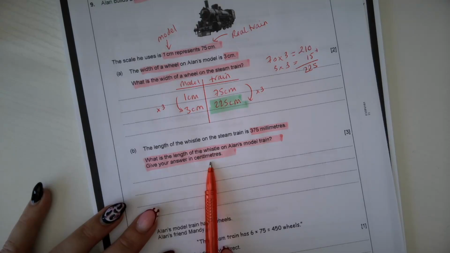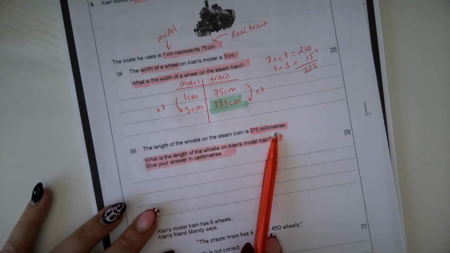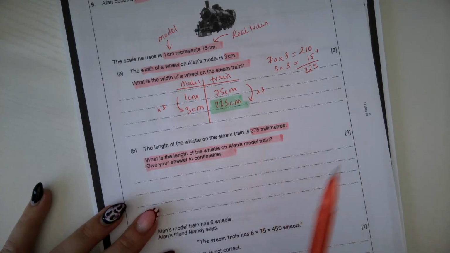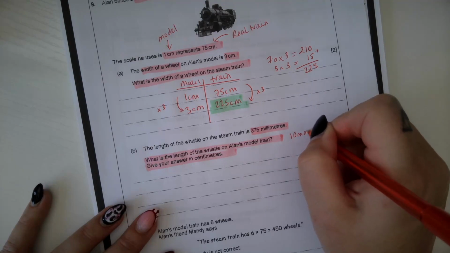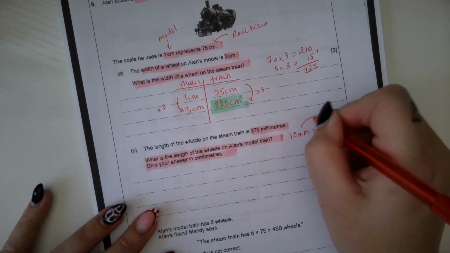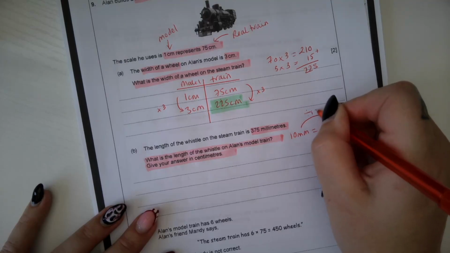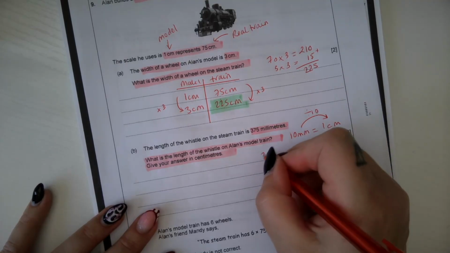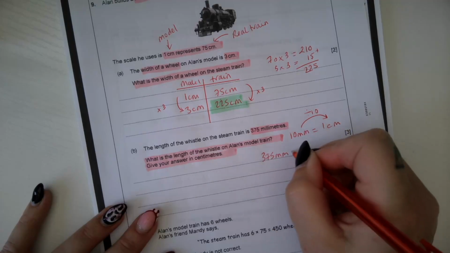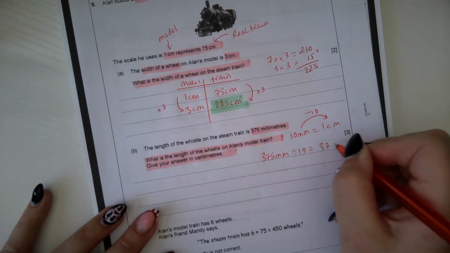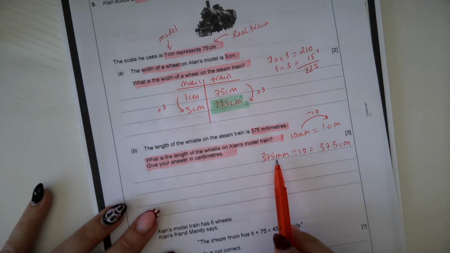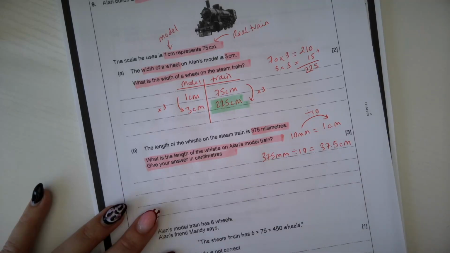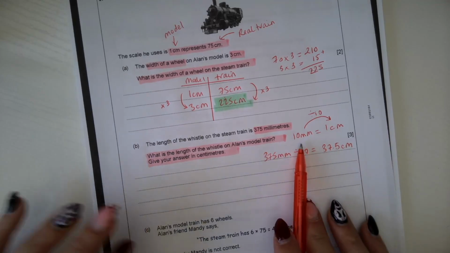So what will work really well here is if we convert millimetres into centimetres. So there are 10 millimetres in every centimetre. Okay, so 10 millimetres is 1 centimetre. So to go from millimetres to centimetres, we need to divide by 10. So 375 millimetres divided by 10 is 37.5 centimetres. Remember, when we're dividing by powers of 10, the numbers shift in place value 1 place to the right for dividing by 10. So that's 37.5 centimetres.